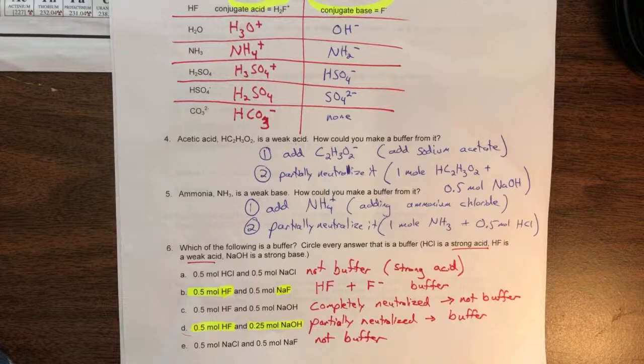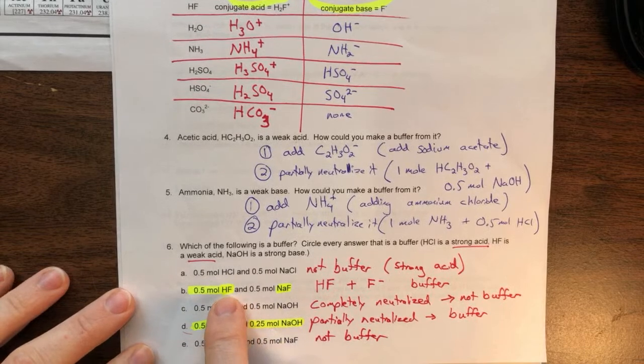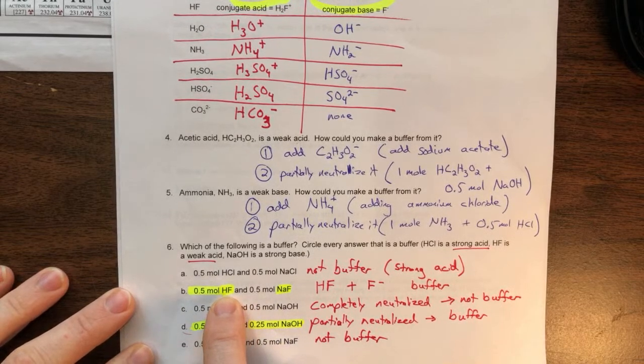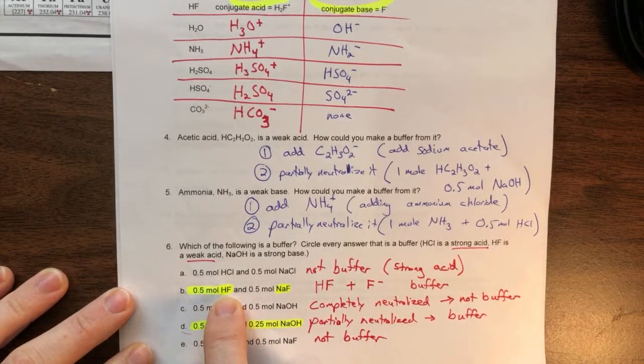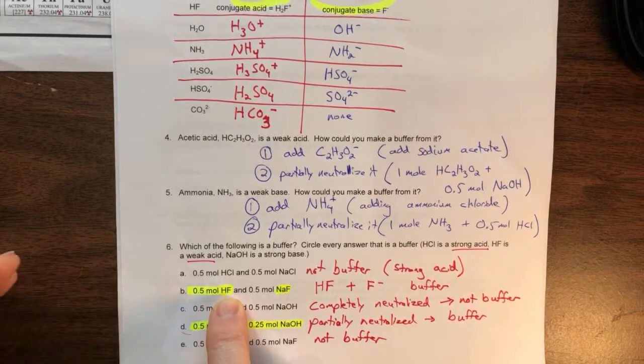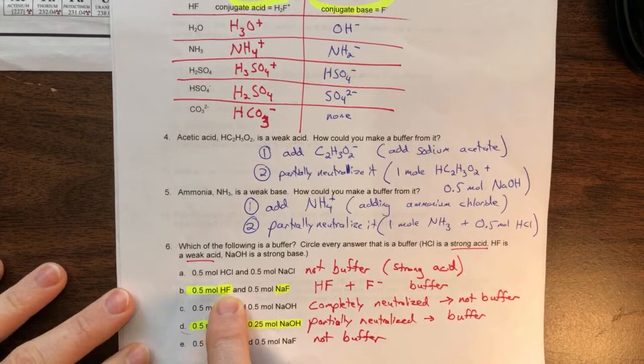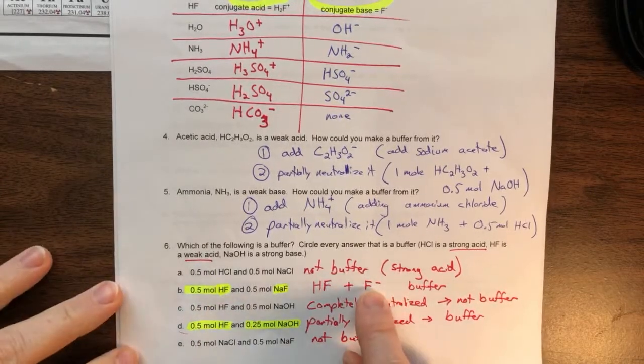How can you determine that NaF contains a conjugate base? Simply because you look at HF and you take away H+. You should be able to do that. That's very important. You look at the HF and ask, what's the conjugate base of this? Because this is a weak acid, the conjugate base, taking away H+, turns into F-.